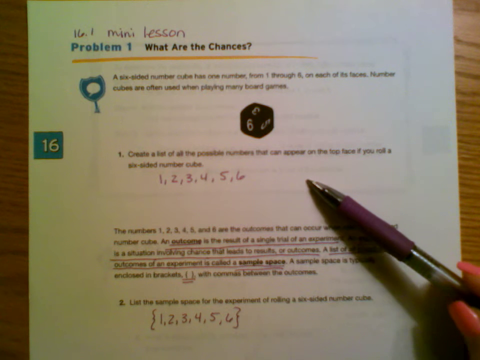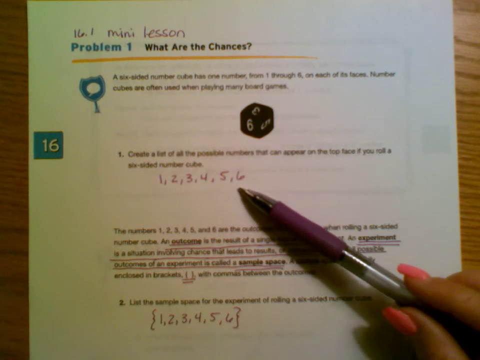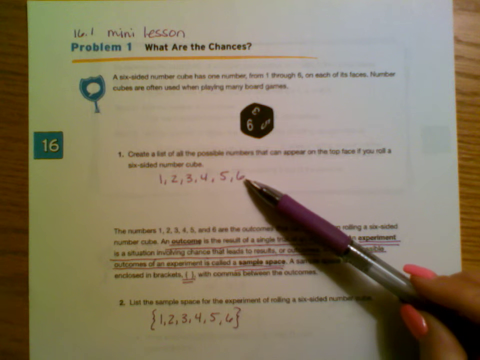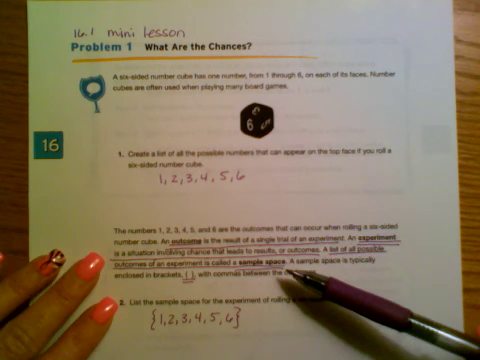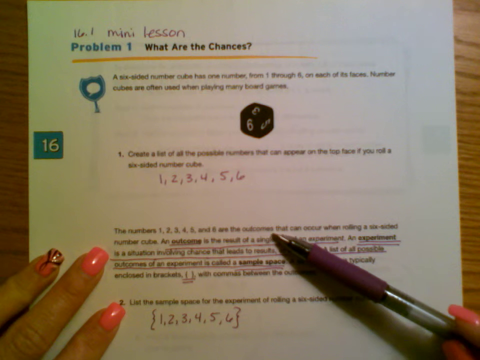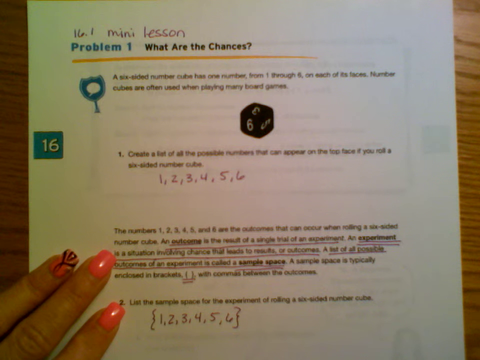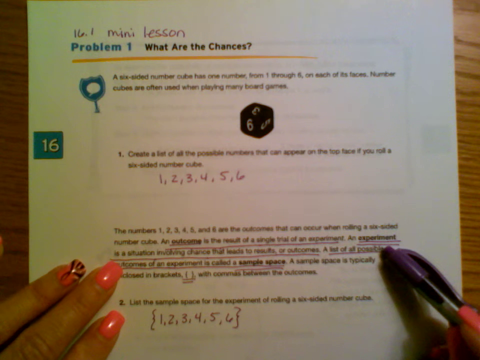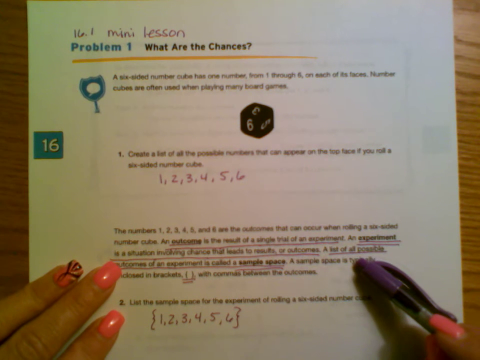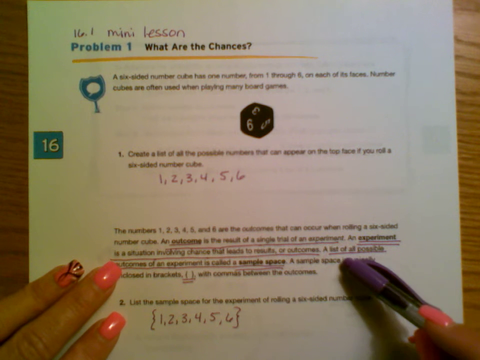Create a list of all the possible numbers that can appear on the top face if you roll a six-sided number cube. So obviously we could get 1 through 6. The numbers 1 through 6 are the outcomes that can occur when rolling a six-sided number cube. An outcome is the result of a single trial of an experiment. An experiment is a situation that involves chance that leads to results or outcomes.